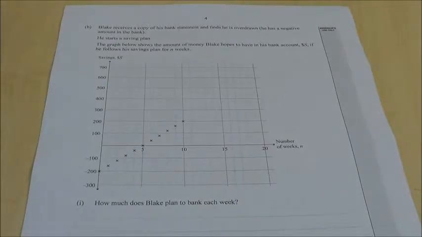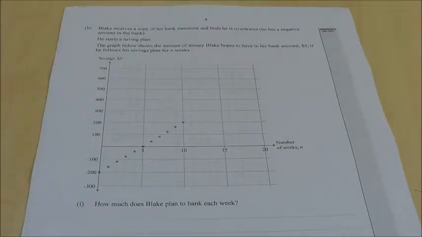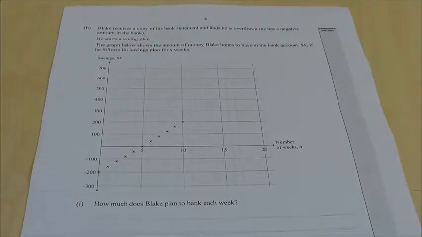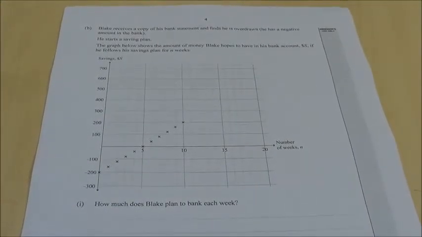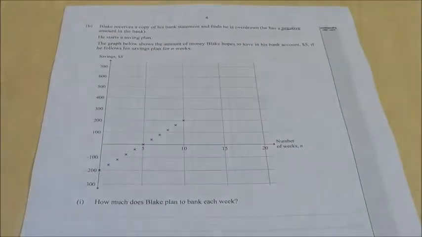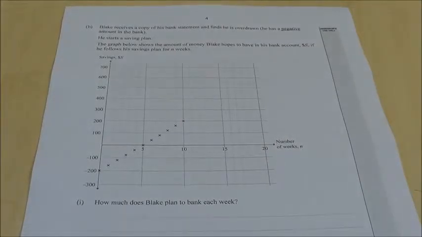Sorry about that. This is the second half of the same paper, 2011's actual assessment. This is the real context questions. Part B. Blake receives a copy of his bank statement and finds out that he is overdrawn. He has a negative balance in his account. He starts a saving plan.